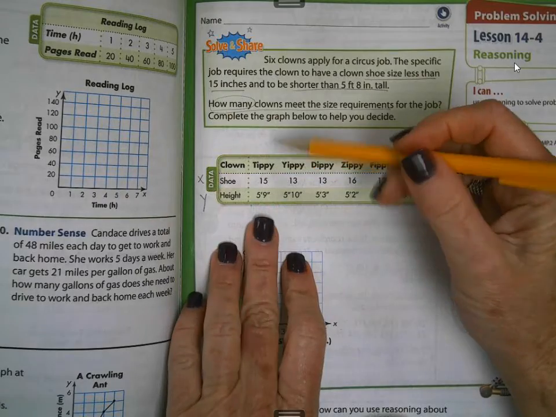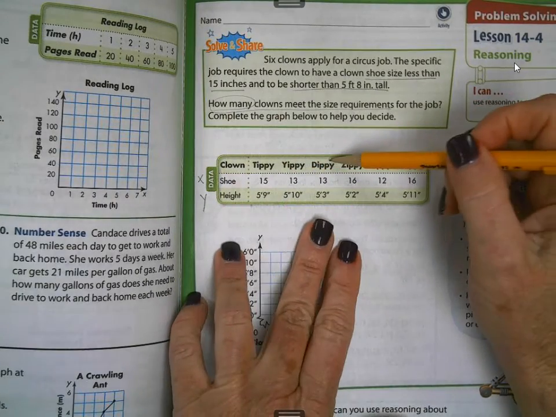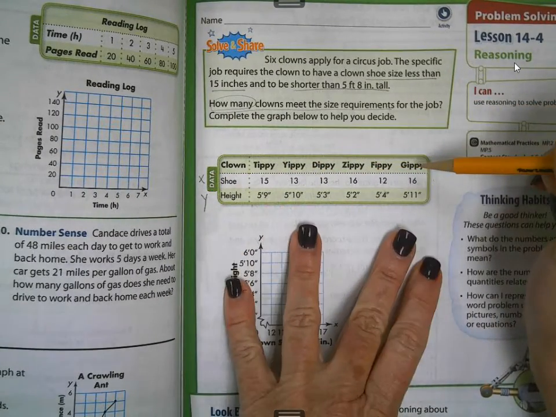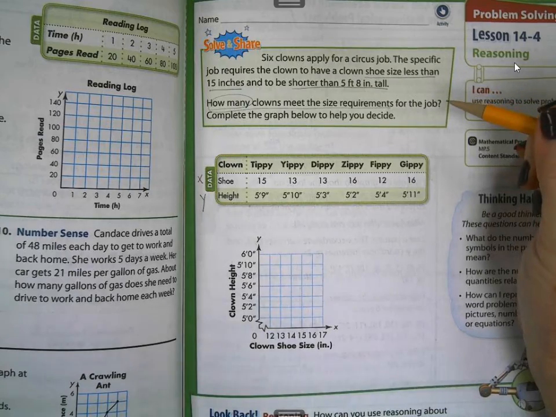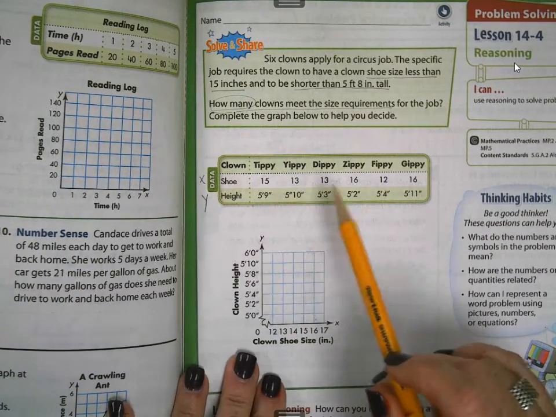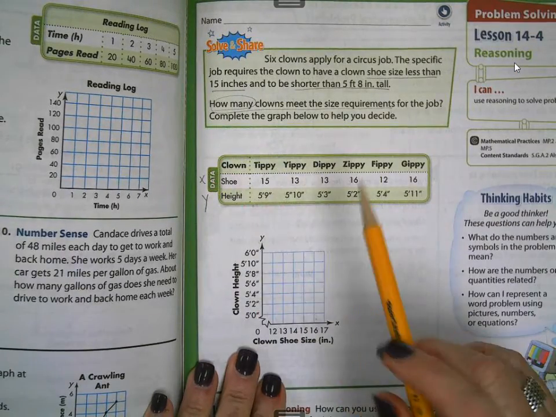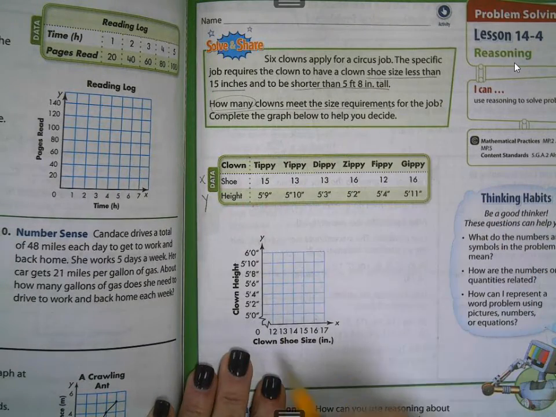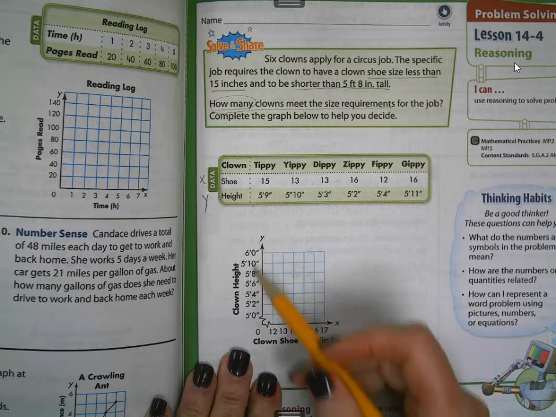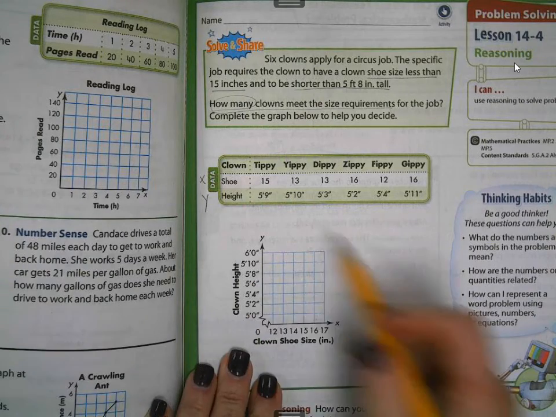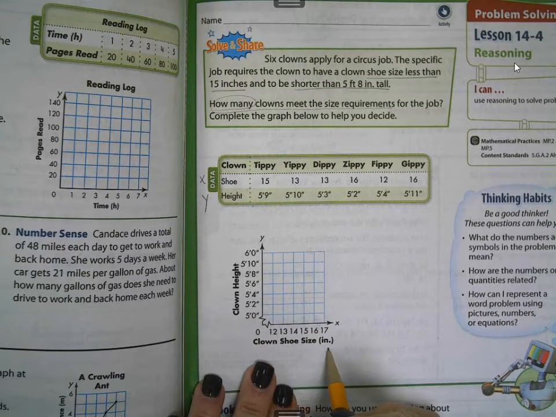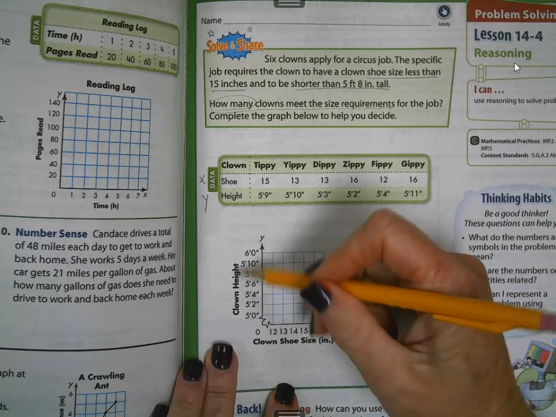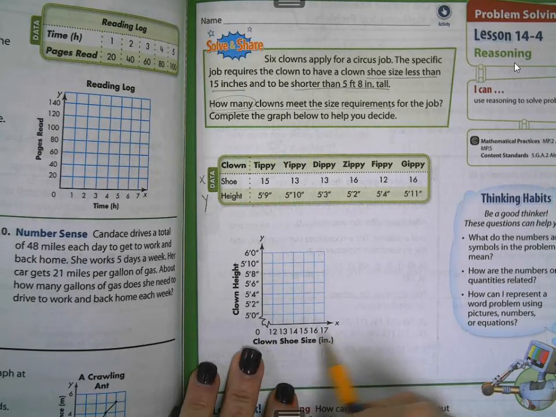All right, let's talk about this. We have Tippy, Yippy, Dippy, Zippy, Fippy, and Gippy. Oh, this is going to be a fun one. All right, so we have their shoe sizes, and we have their height. So I look at my ordered pair. I look at my information on the graph. Clown shoe size, the X value here, clown height here. Somebody's already worked it. I love it.